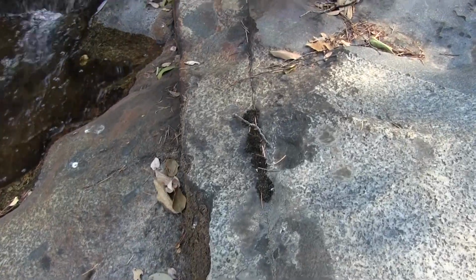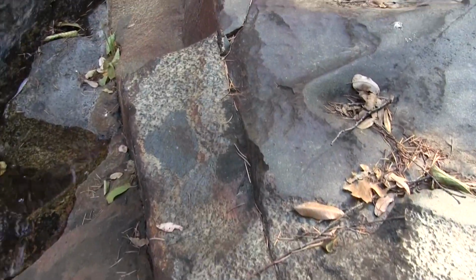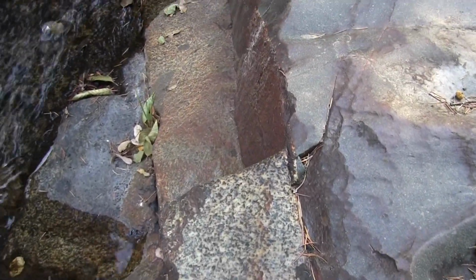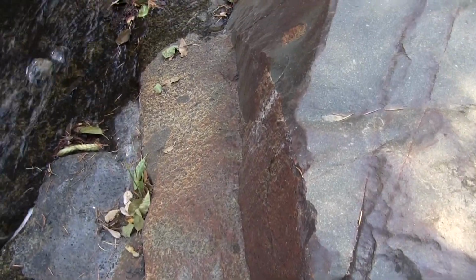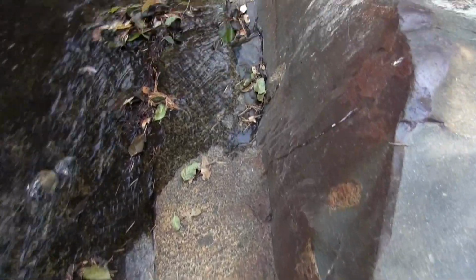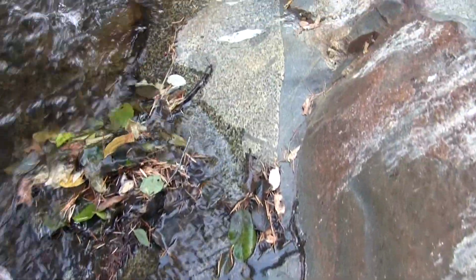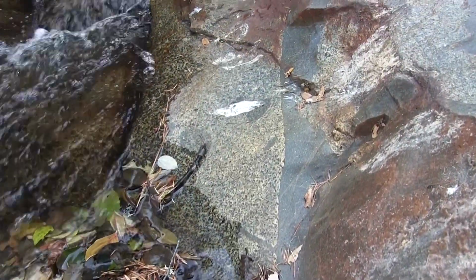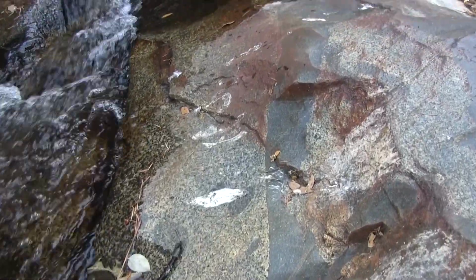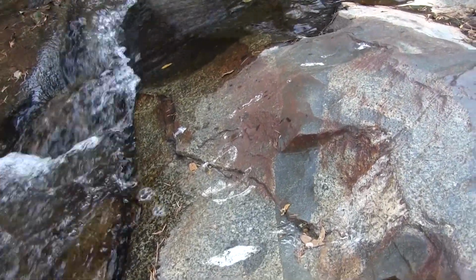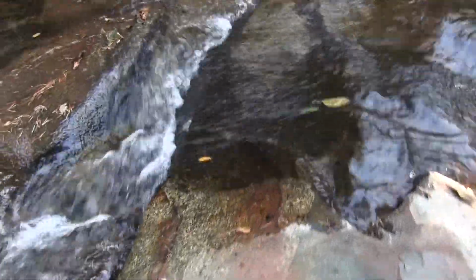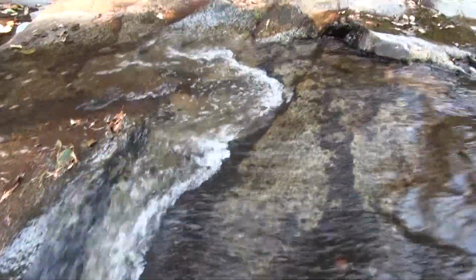Now it splits again. Two straight lines next to each other, split. But we're going to follow the left-hand line. We can see the interesting split of those two seams. And we're going to keep following the left-hand line.